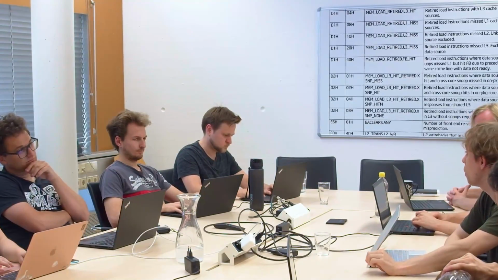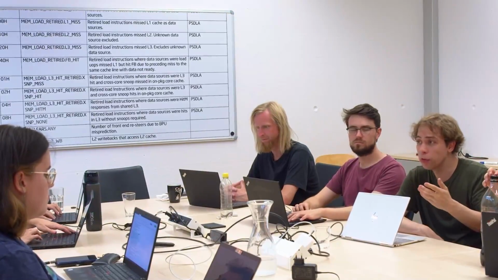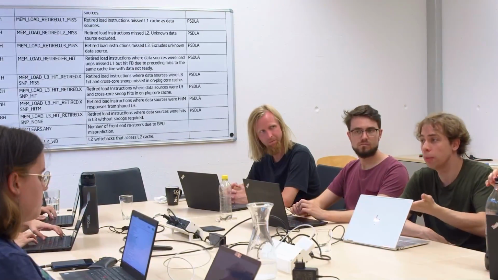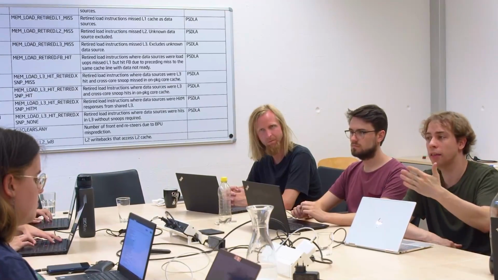The next thing that they suspect is that it leaks from the line fill buffer, which ZombieLoad and Riddle indeed do. And you can confirm this with performance counters, again by seeing that the performance counter really increases proportionally.